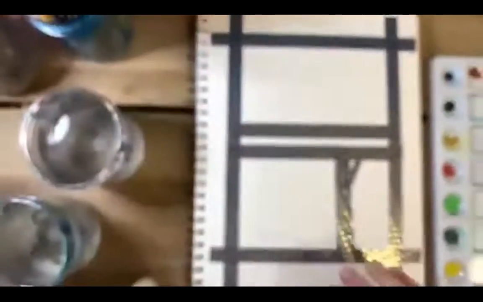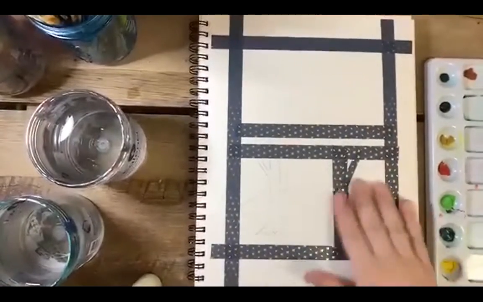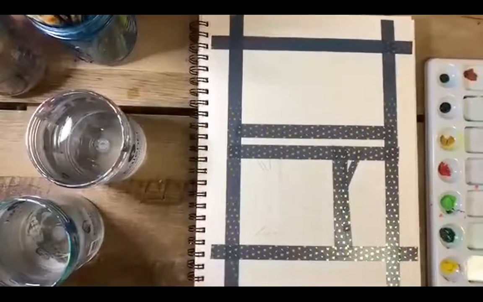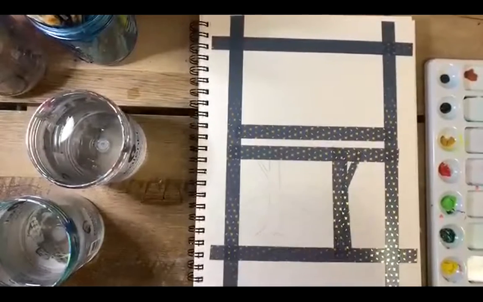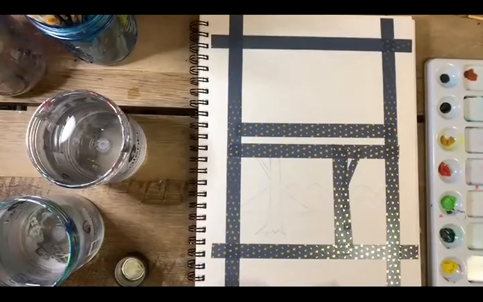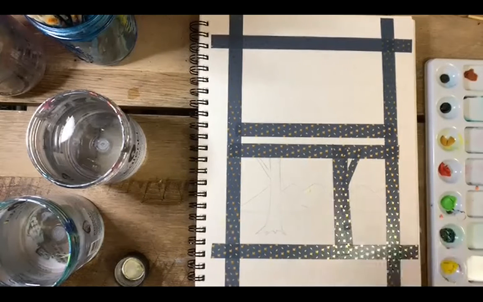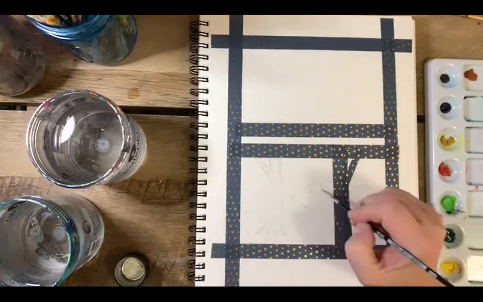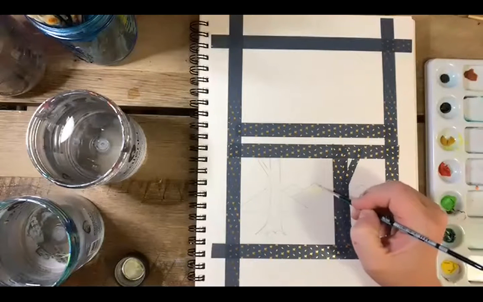All right, so I've got this mask. I know it looks funny because it's all in the pattern, but we'll get to pop that off later. And then just for a little variety, let's see, I'll do a little snow on the top of my mountains. I'm going to use a little masking fluid for this, but you could easily paint around this too.